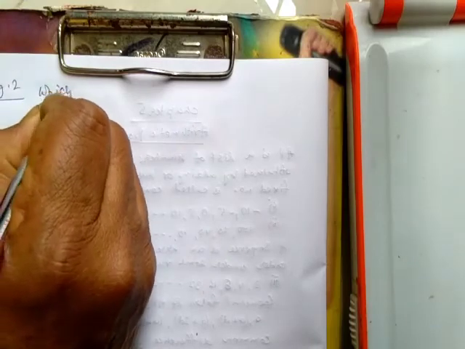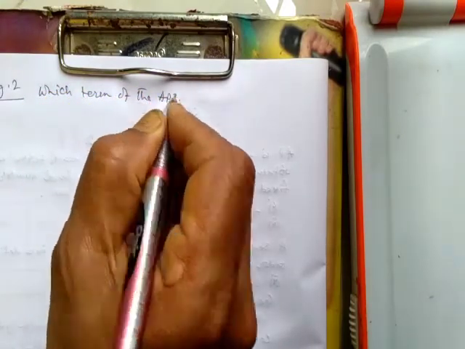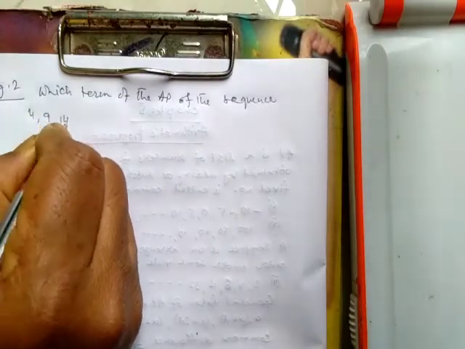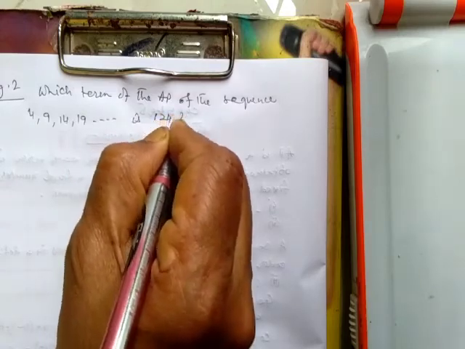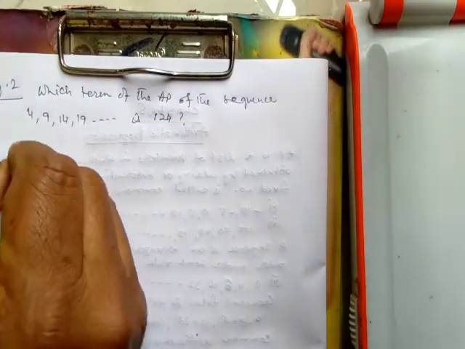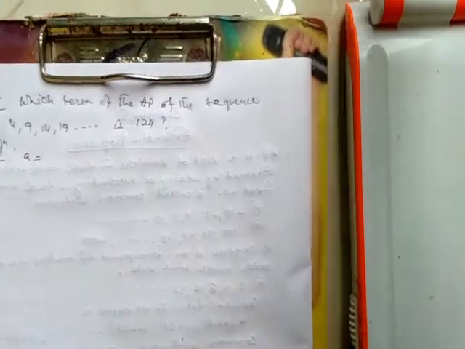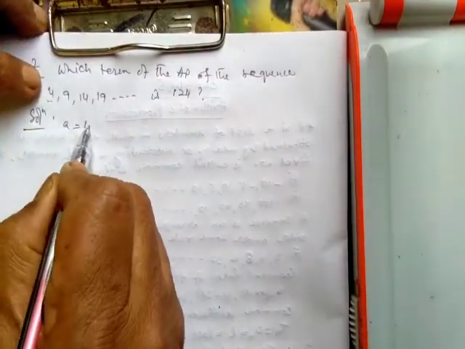Example 2. Which term of the AP of the sequence 4, 9, 14, 19 is 124? Which term is there? Here, a is how much? Solution. a is equal to 4. This is the first term, 4.